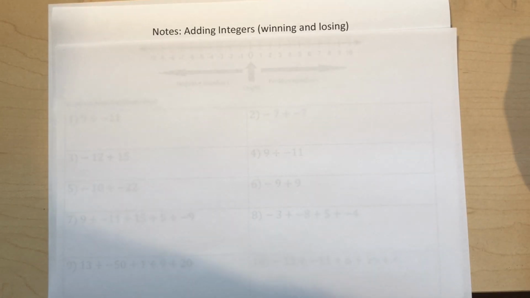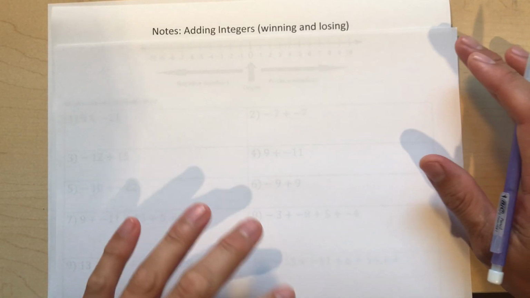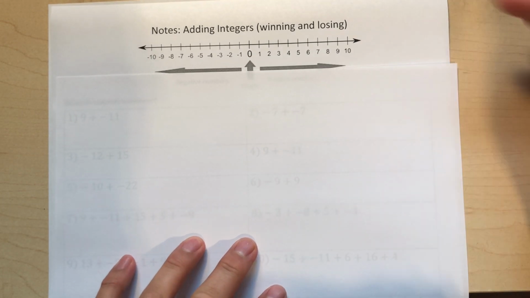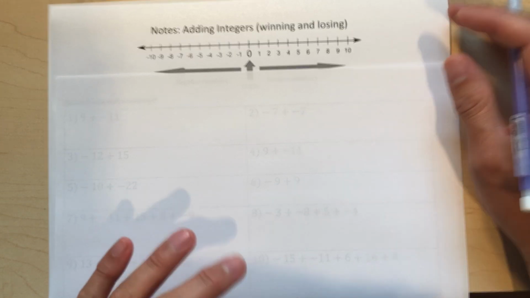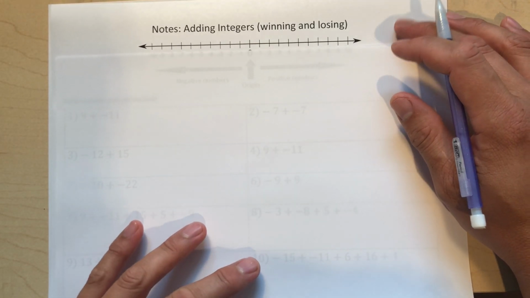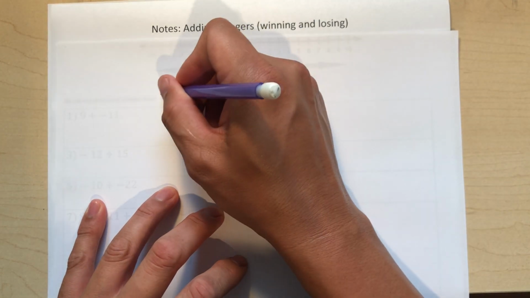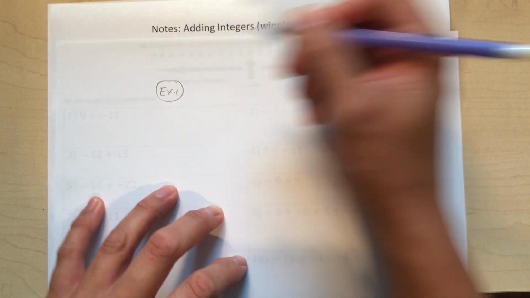Hello, welcome to a lesson on adding integers, meaning that you're adding negative and positive numbers. It's just going to be positive and negative whole numbers, all right? Now, when you're adding integers, it's sort of like winning and losing. For example, let's say you're playing a game like Jeopardy.